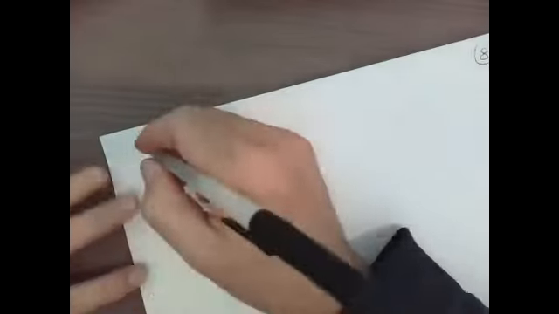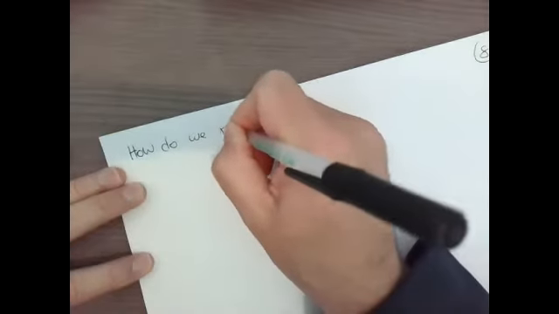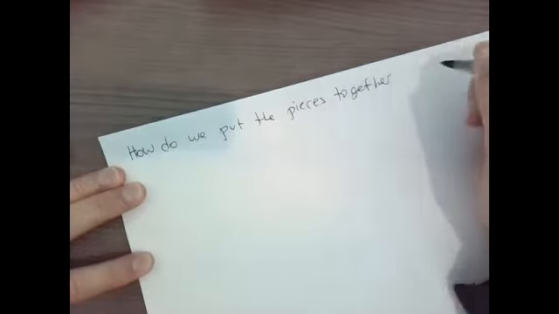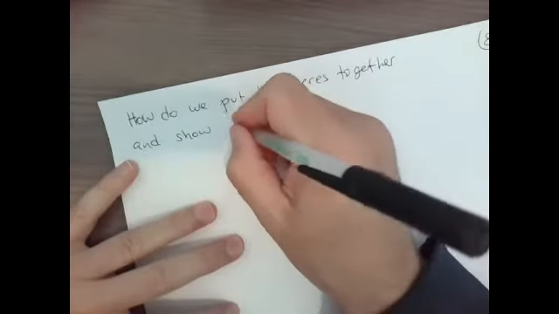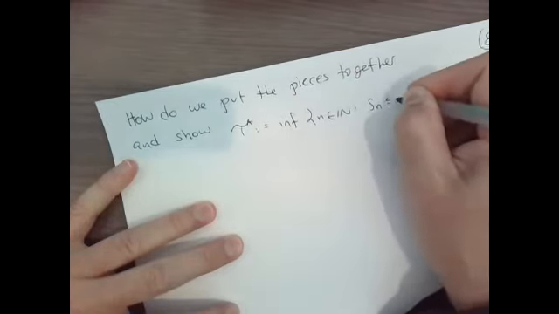How do we finish this proof off? So the final step: how do we finish? How do we check? How do we put the pieces together and show that tau star really is optimal?